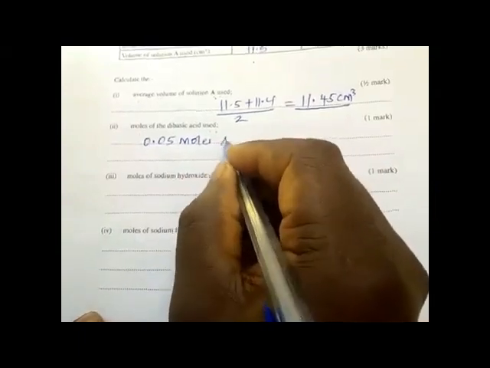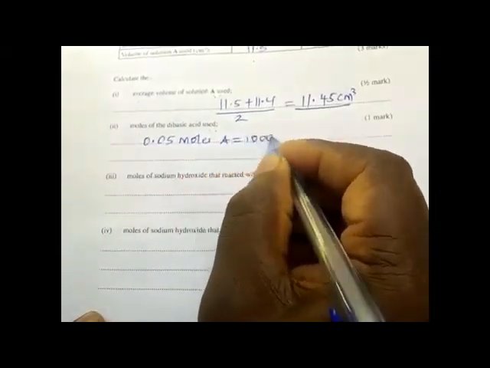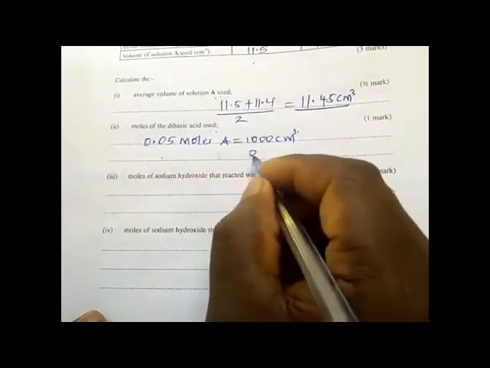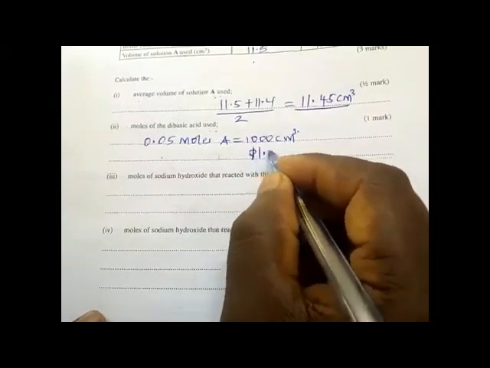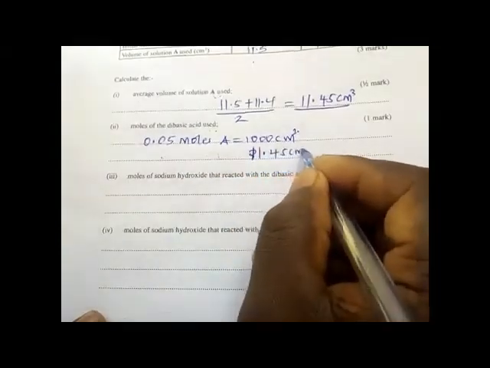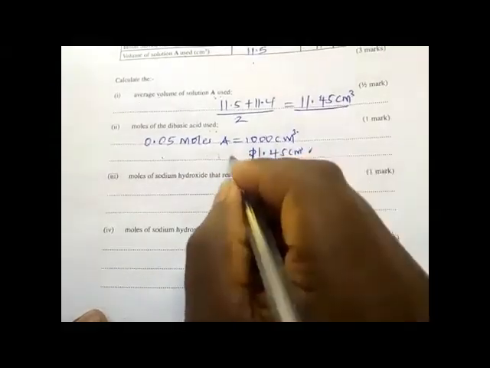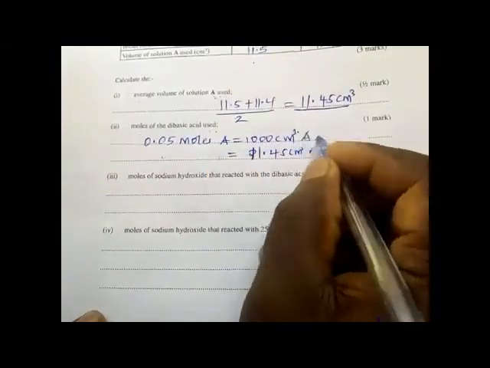Now we know that 0.05 is the number of moles of solution A in 1,000 centimeters cube. Then we will ask, 11.45 centimeters cube of solution A will contain what number of moles?